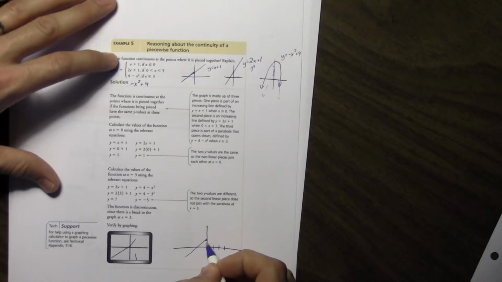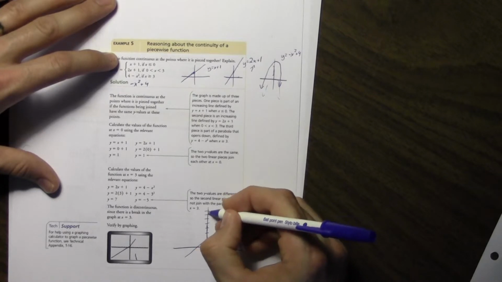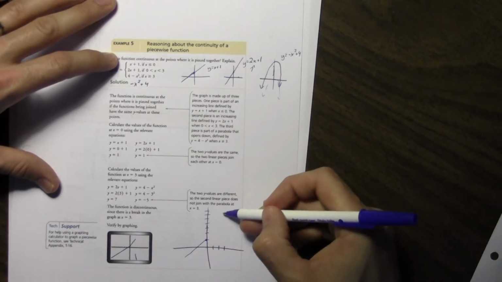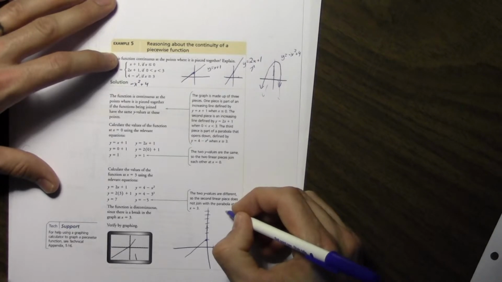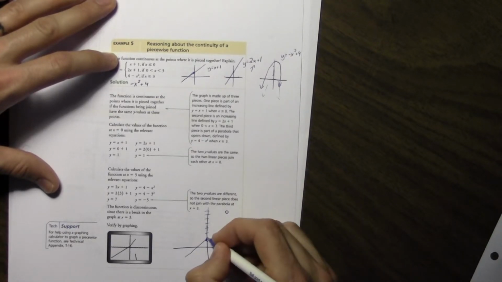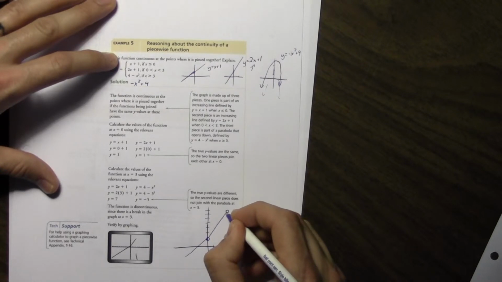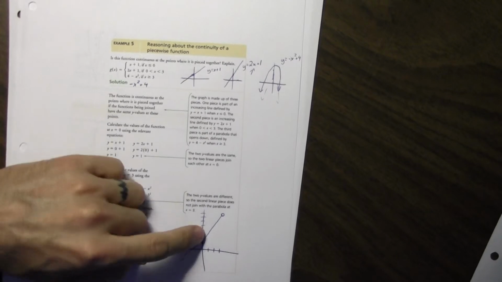So I'll be up at 7. 1, 2, 3, 4, 5, 6, 7. 3 and 7. And it's less than, so that's an open circle. And that's an open circle. Any questions how I drew that part?